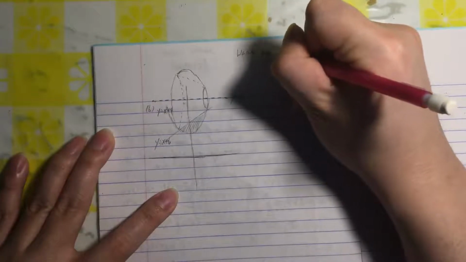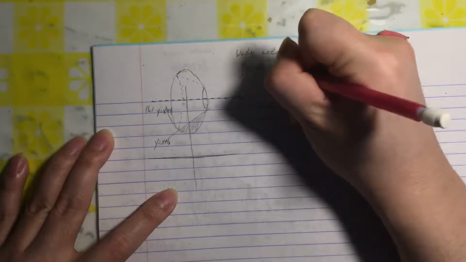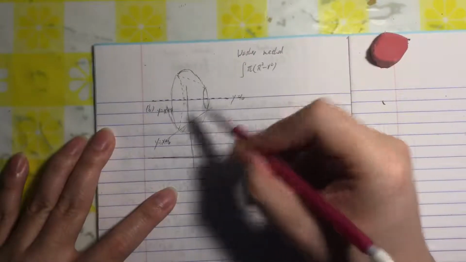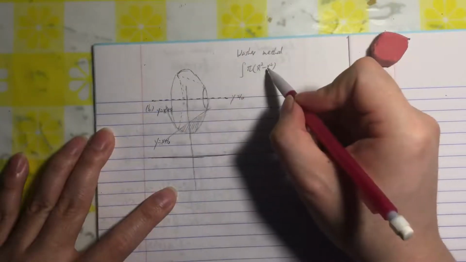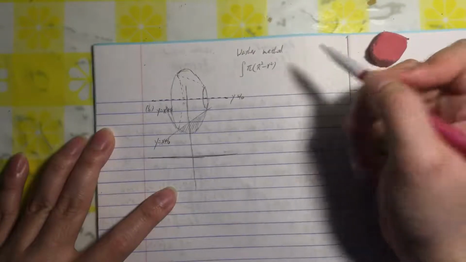For the washer method, the formula is integral of pi capital R squared minus small r squared. Here, capital R represents the further radius. Small r represents the closer radius. That's the outer radius, that's the inner radius.